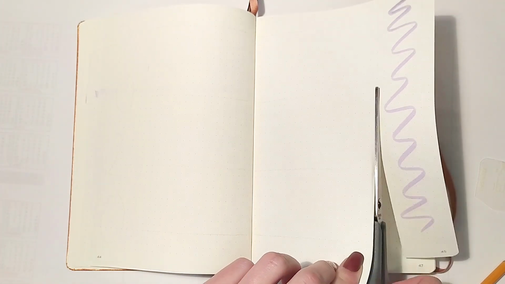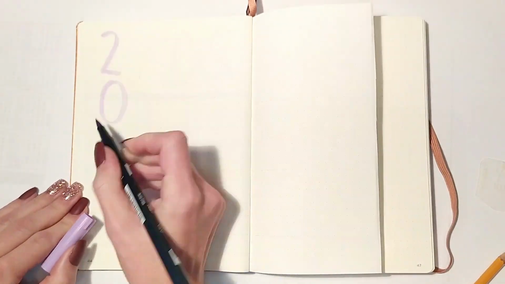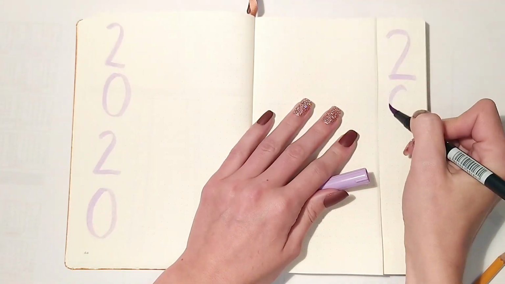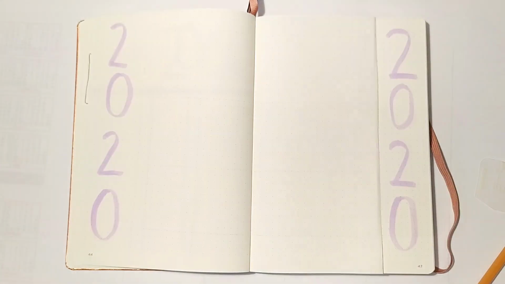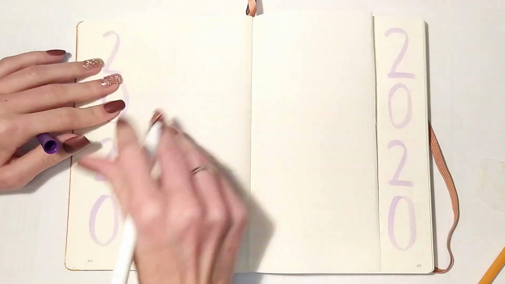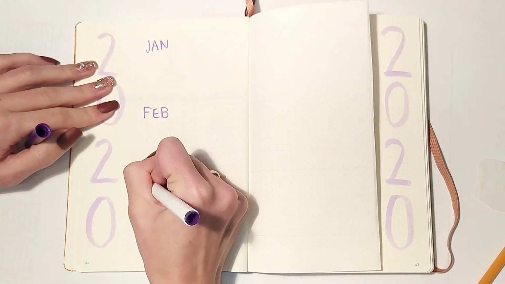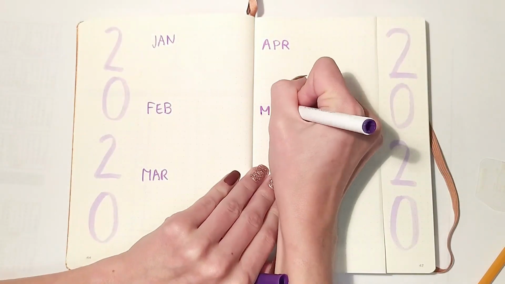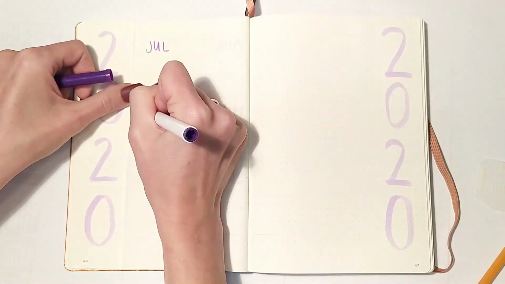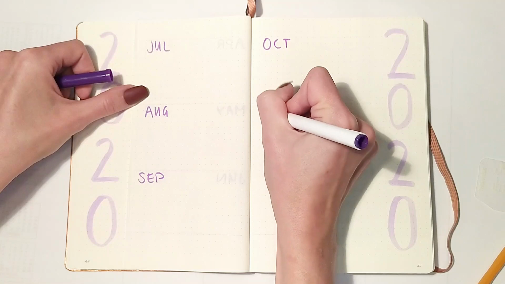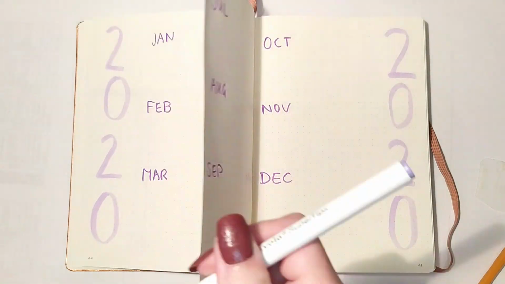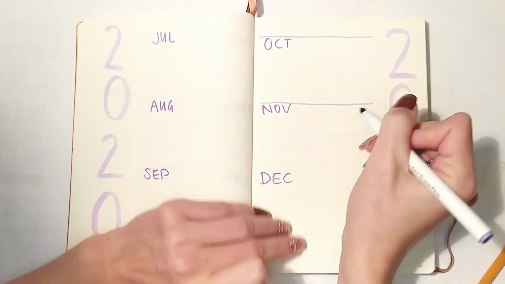I really love the idea of Dutch doors because it gives you the illusion of having your log on 2 pages and at a glance, but you have a lot more space. Here I added 2020 on both sides, but you could use that space for notes or design elements. Yeah, to make it more fun.